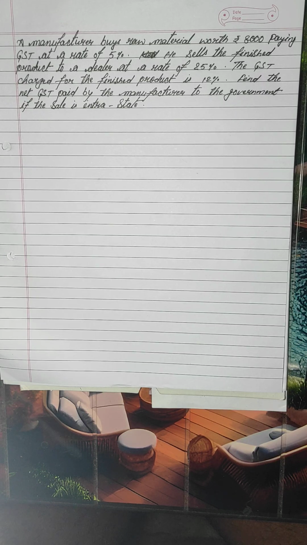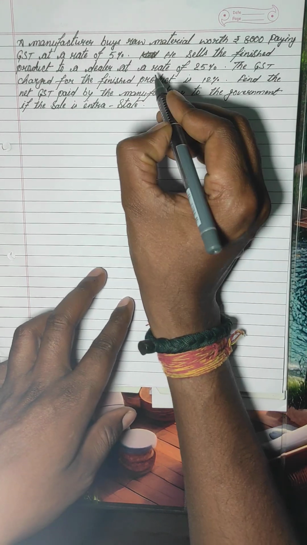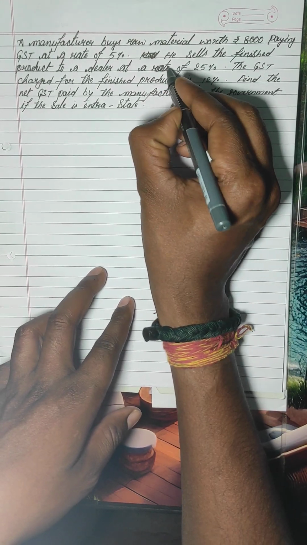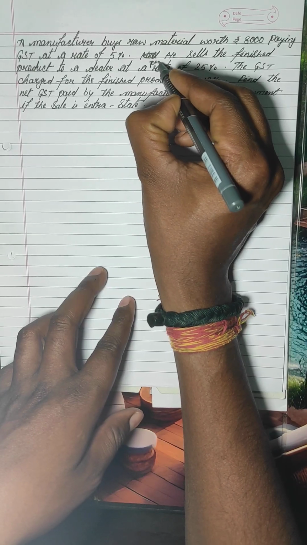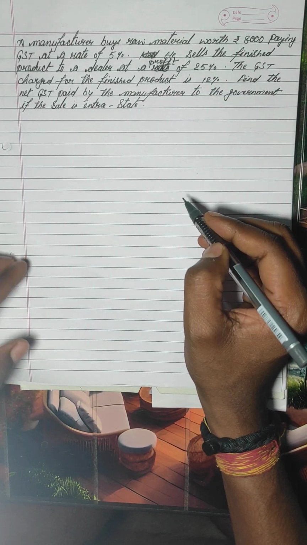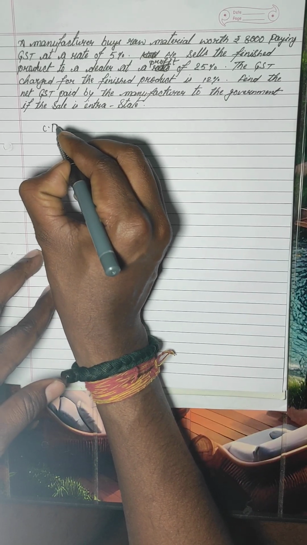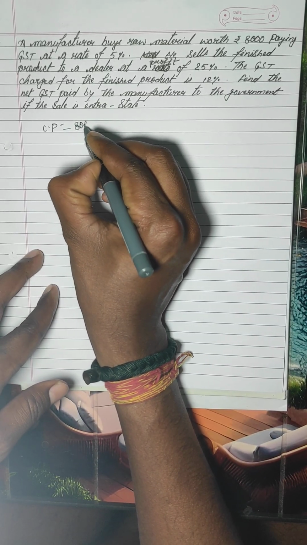So at a profit of 25%, you can write dealer at a profit. Now 8,000 worth is given, so you can write CP is equal to 8,000.